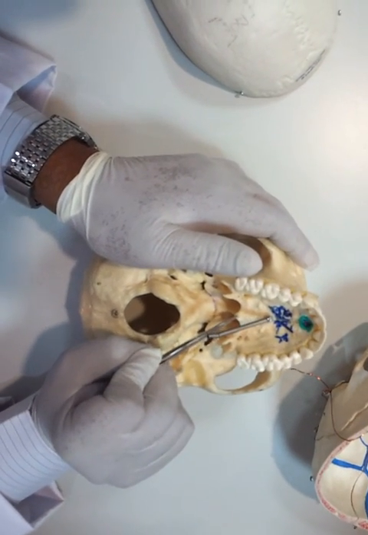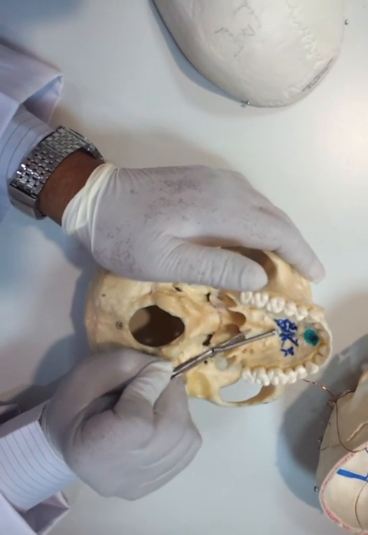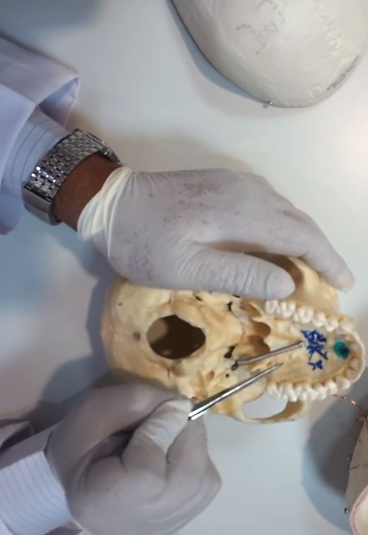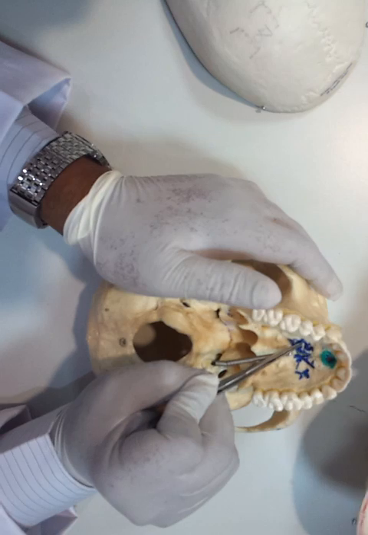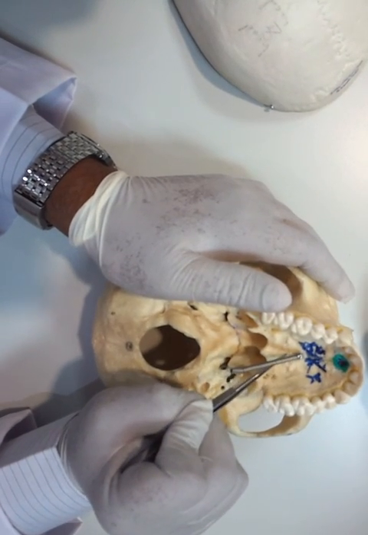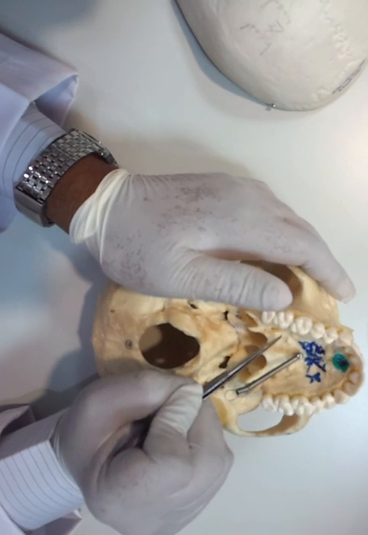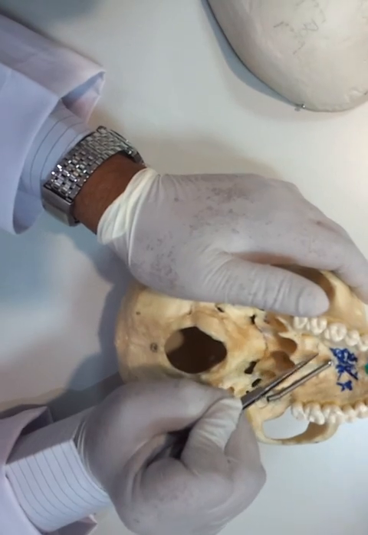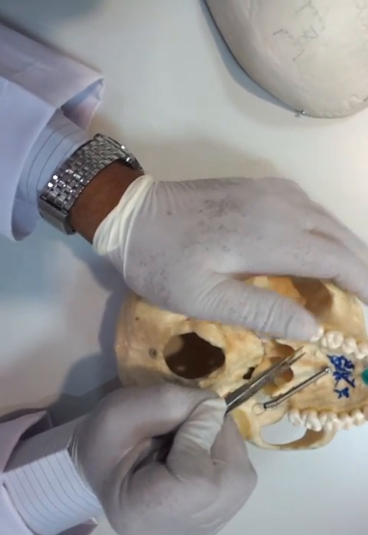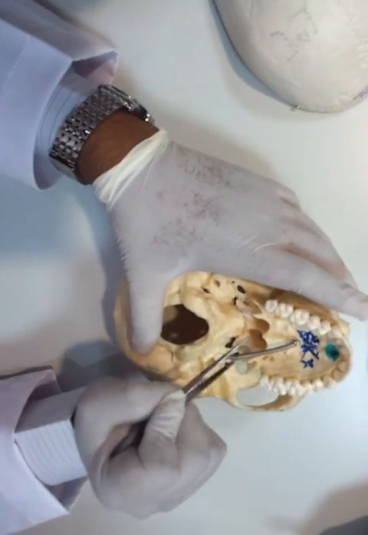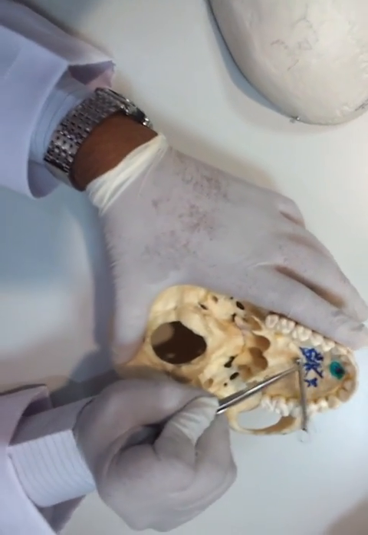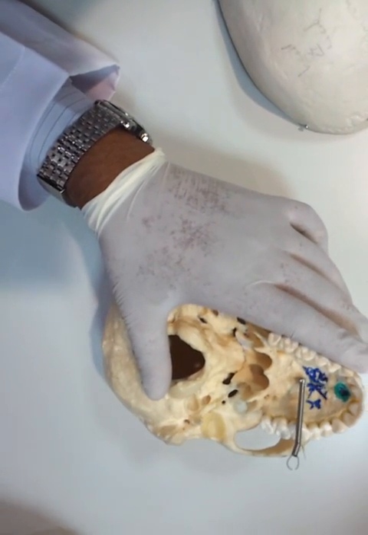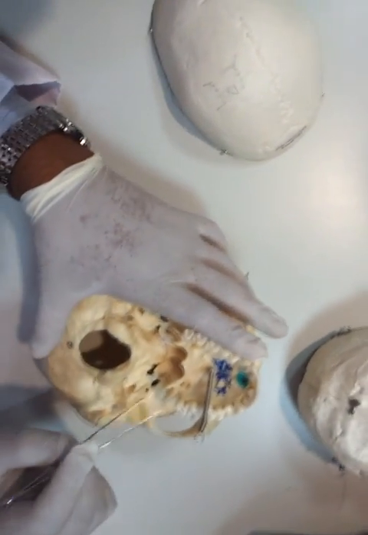Naturally, the joint forming between these two bones would be called the interpalatine suture. The suture formed between the two maxillae would be the intermaxillary suture. And the suture formed between the maxilla and the palatine would be the palatomaxillary suture, right and left. So interpalatine, intermaxillary, palatomaxillary, all of them form a cross which is called the cruciform suture.